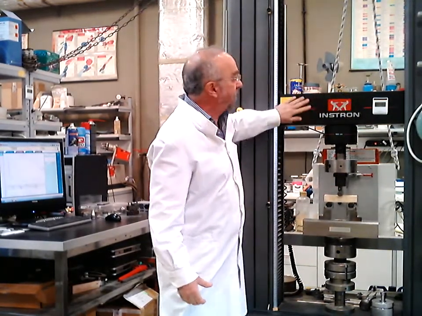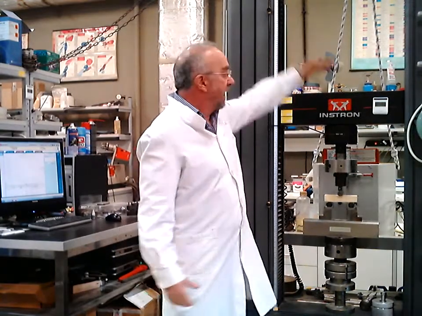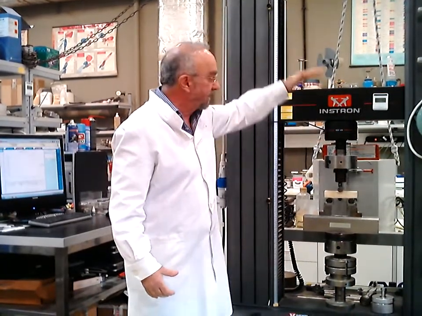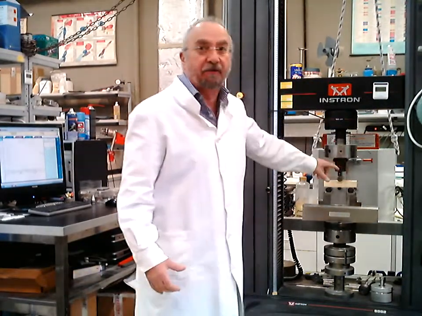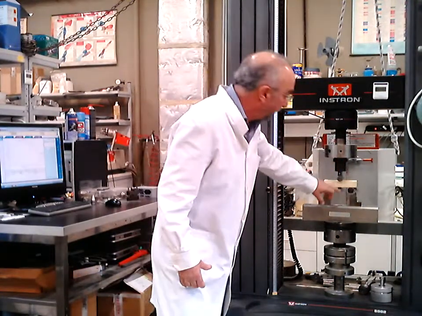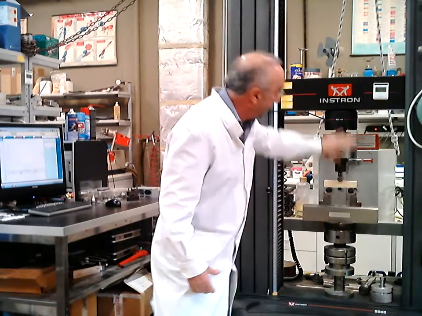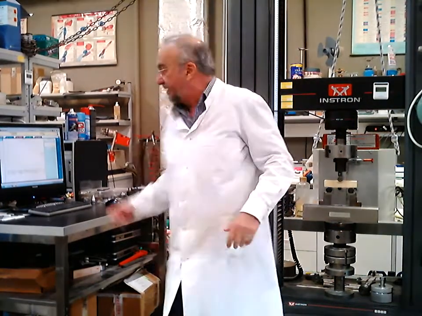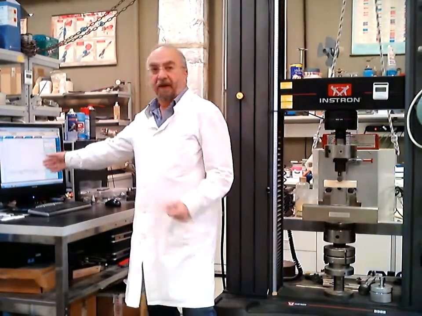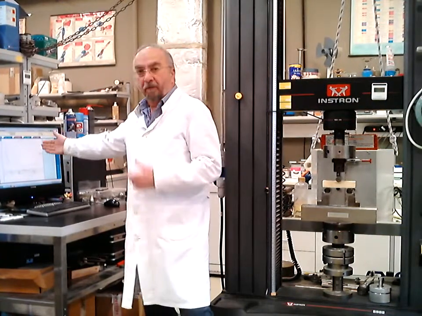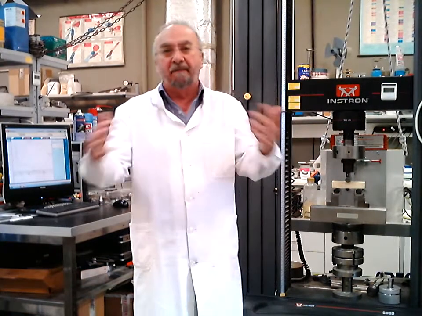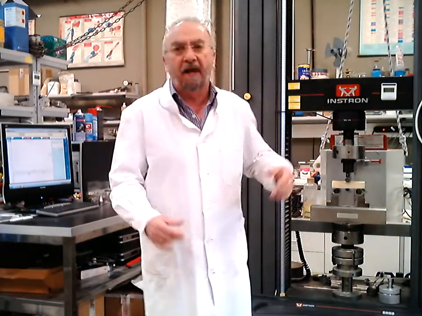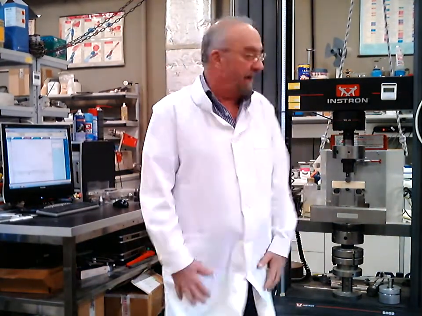This over here, what we call the cross piece, comes down at a certain speed and compresses that wood. And we measure the reaction of this force, the reaction of the force between this side and that side, through the electronics. We send it to the computer, and the computer gives a graph and everything, so we can measure the reaction. Another time we'll do a full experiment and I'll explain it to you in detail.